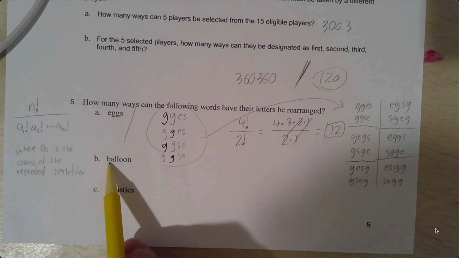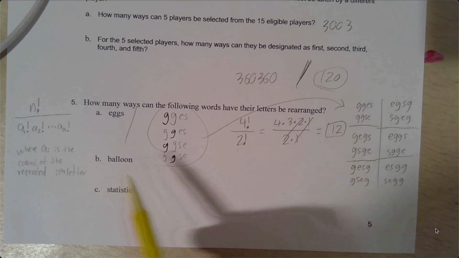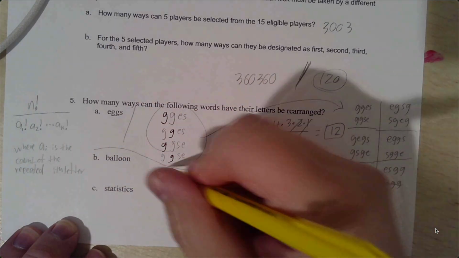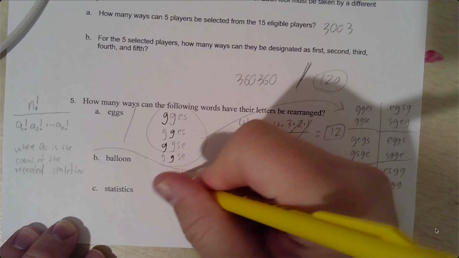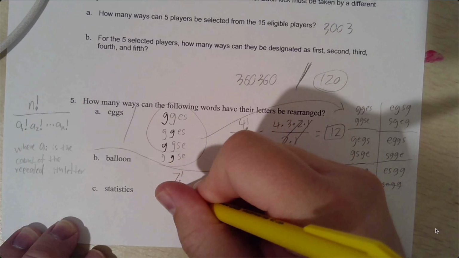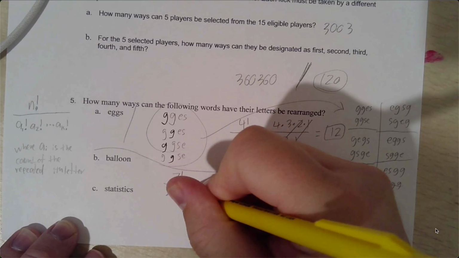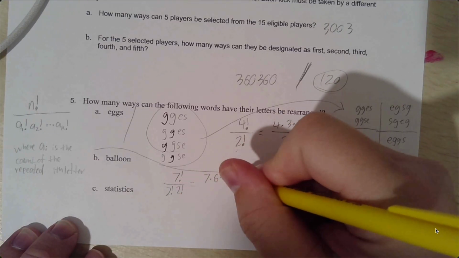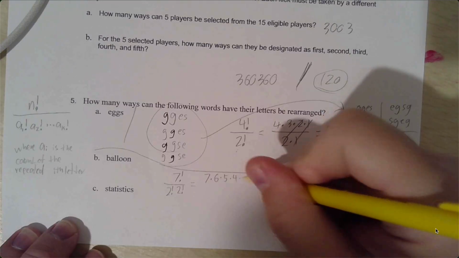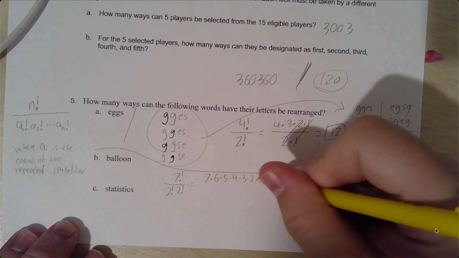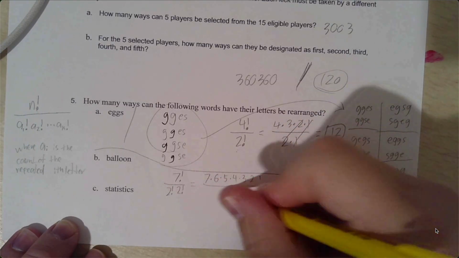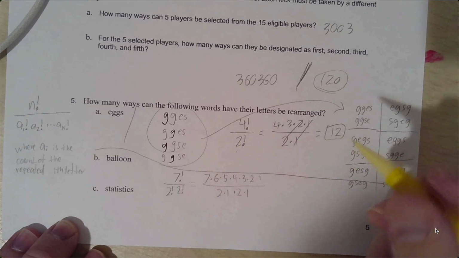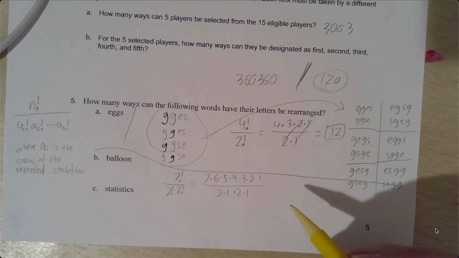Balloon has 1, 2, 3, 4, 5, 6, 7 letters. So we've done the heavy lifting now. Let's just do the math. We have 7 letters. And on the bottom there are 2 repeated L's. There's 2 repeated O's. And so I end up with, let's write it out because it'll be kind of fun to watch it cancel out. Now, it's up to you. You want to think about it.